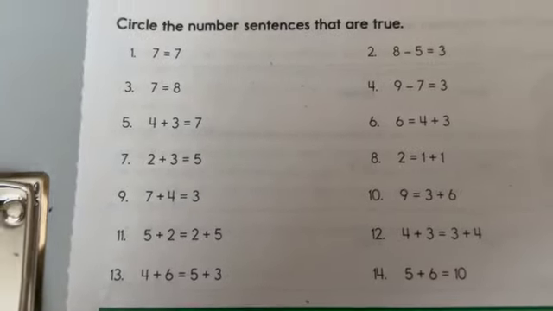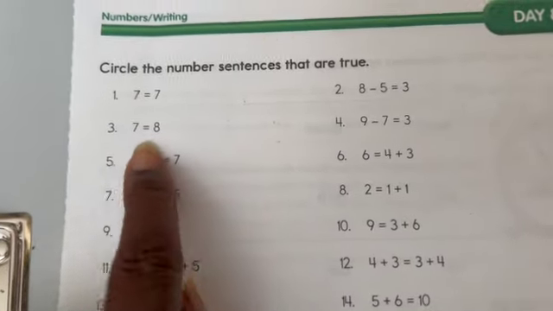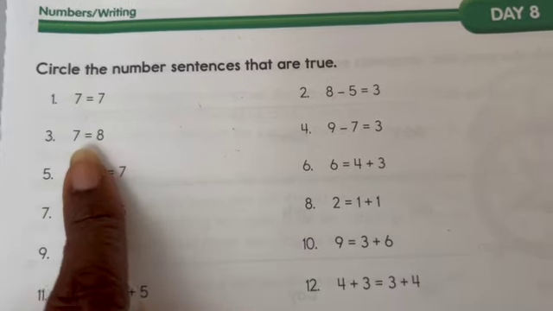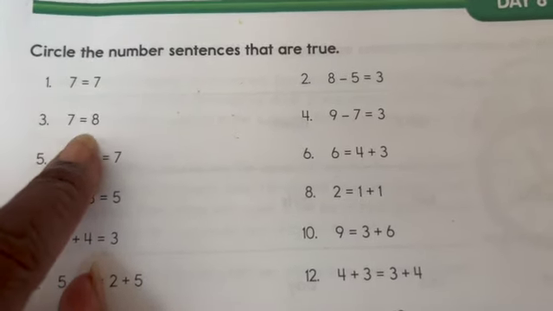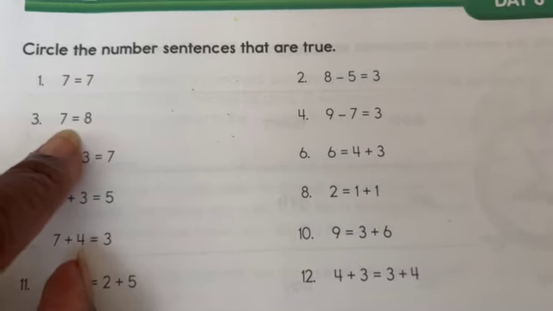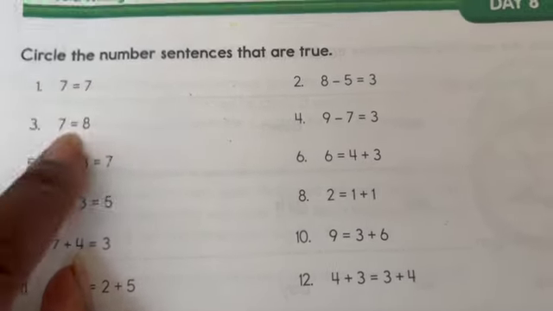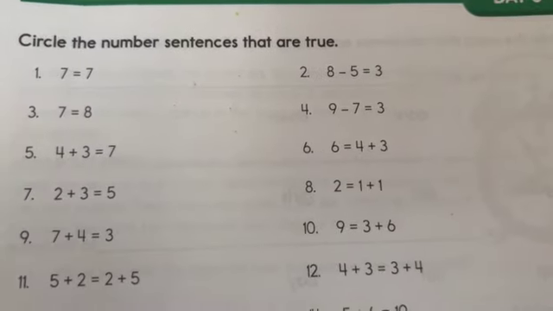All right, does 7 equal 8? Does that equal 8? Is this one true or is this one false? So circle the one that is true, okay?